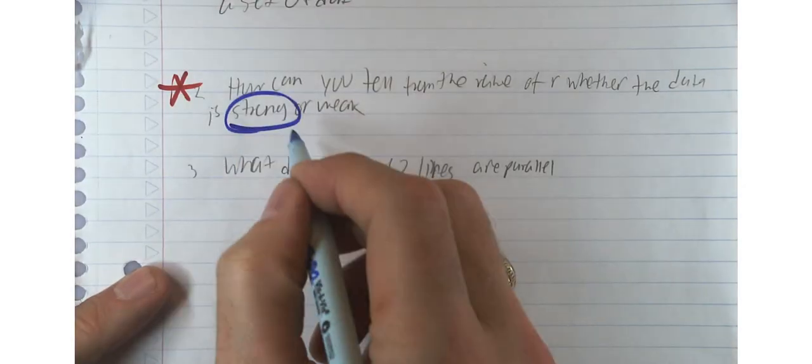All right. Let me keep going. How can you tell from the value of R whether the data is strong or weak? What's the value of R have to be if it's a strong correlation?